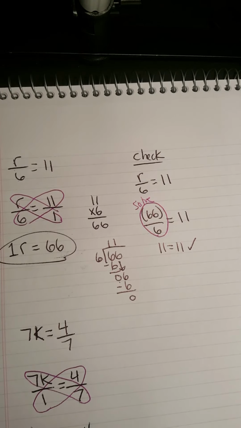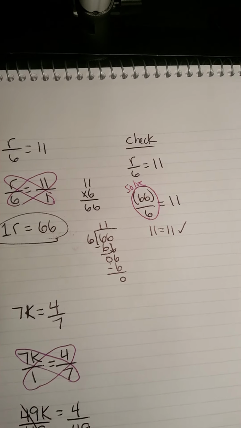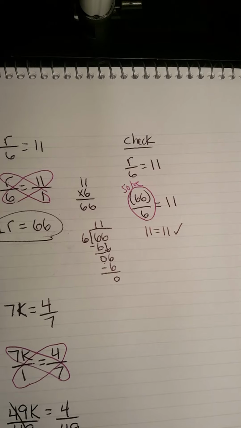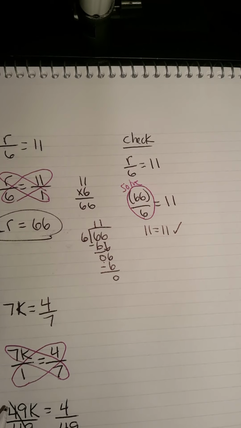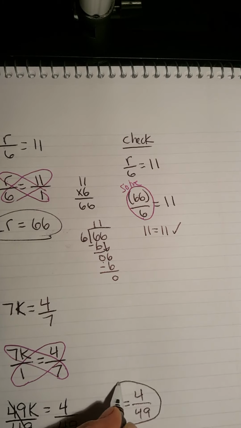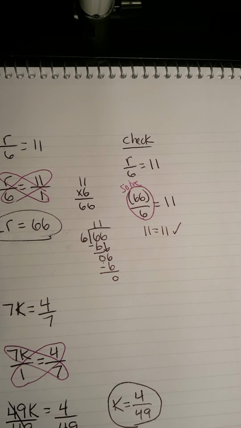So I have k is equal to, you cannot see that, sorry about that. There we go. Sorry, I'm booking along through the problem and you can't even see it. So I'm crossing off the 49s, and this is my answer. So k, I'll write it over here, k is equal to 4/49. And that's one that we talked about was not a very pretty problem, but they're not always pretty. So we need to just be careful with them.